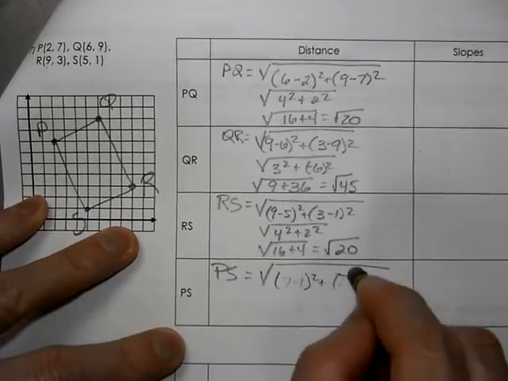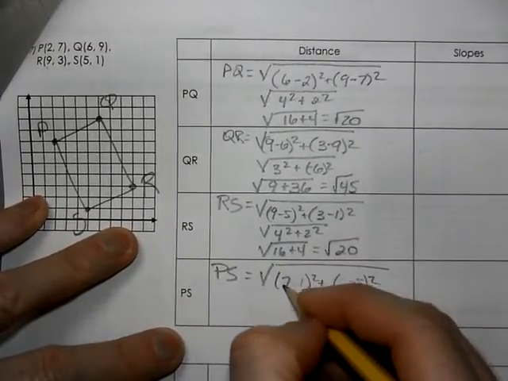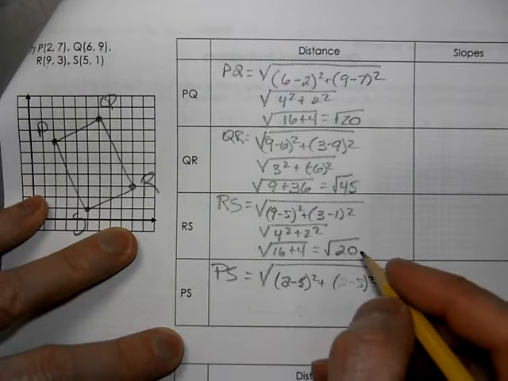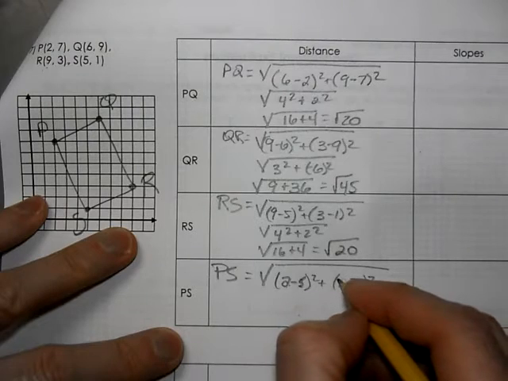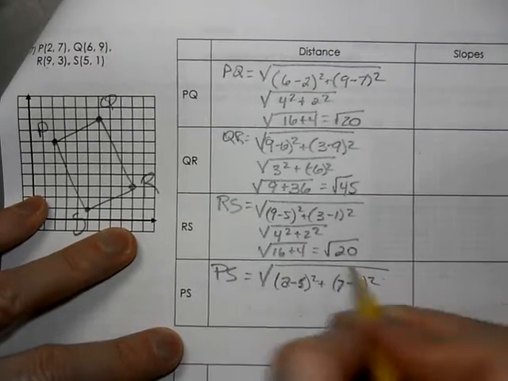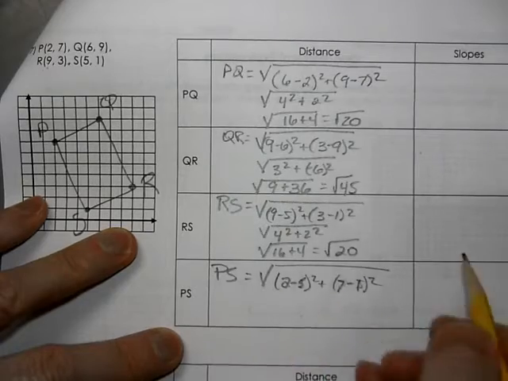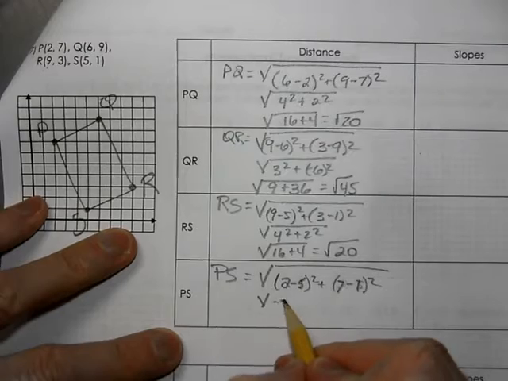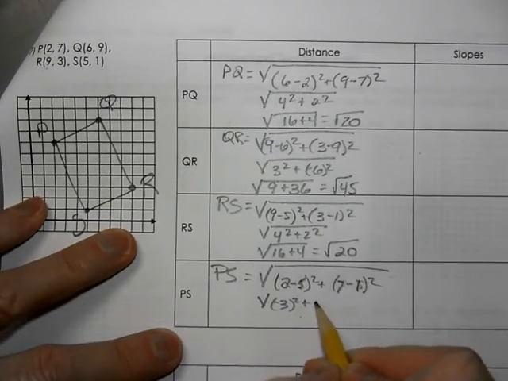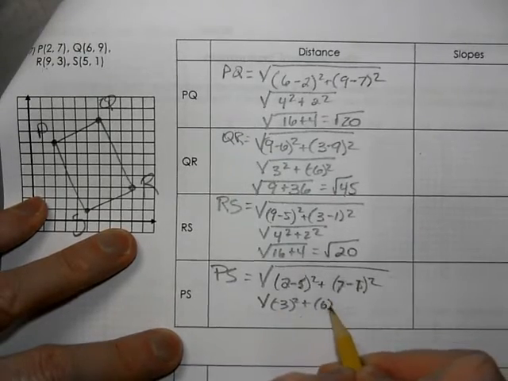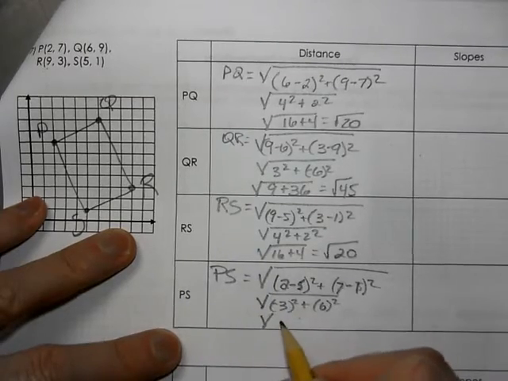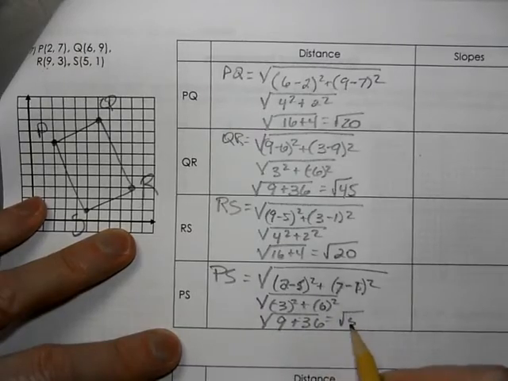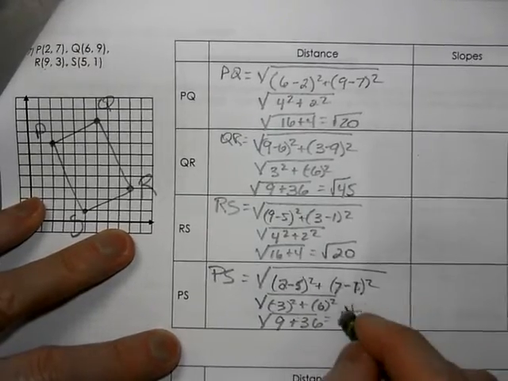It'll be fine for the calculation. 2 minus 5 and 7 minus 1. That would be x's and then y's. Negative 3 squared and 6 squared. That's 9 plus 36, which gives us 45.